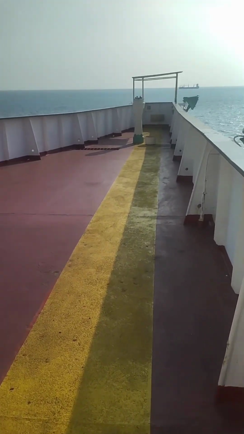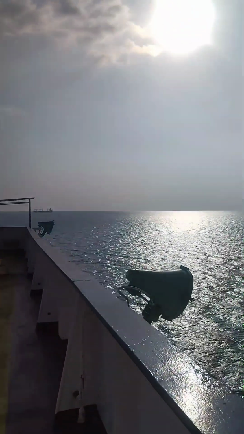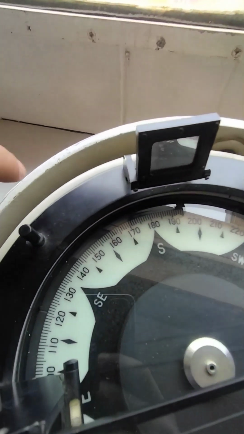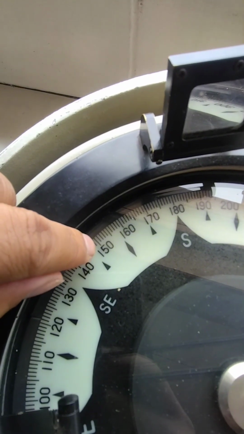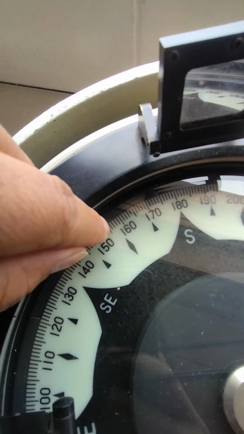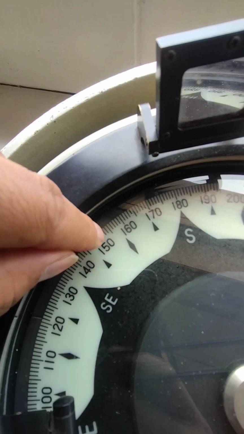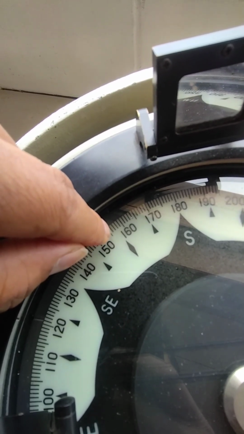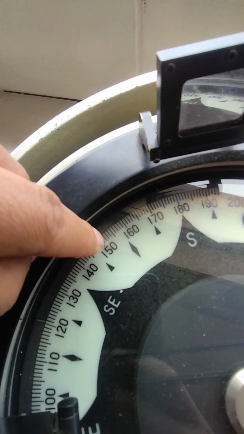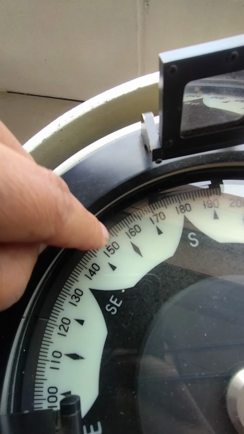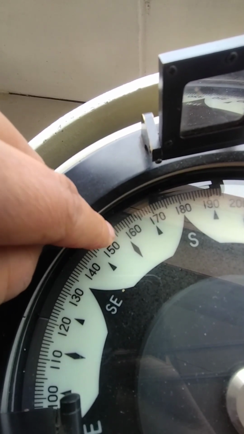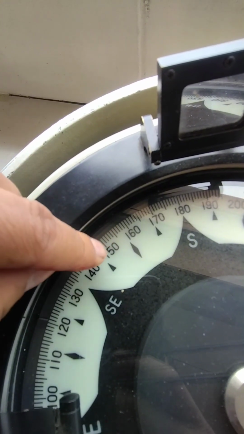Now guys, you will go to the port side bridge wing and take the bearing for the sun. One more very important thing I want to add here. When you take the bearing, you see on your compass card 150, 51, 52, 53 like that. So you take the bearing as 154.5 or 154 or 155, or 155.5 or 156 that way. Not like 154.1, 154.2, not like that. So guys, remember this one, 154.5 or 155, that way you take the bearing.